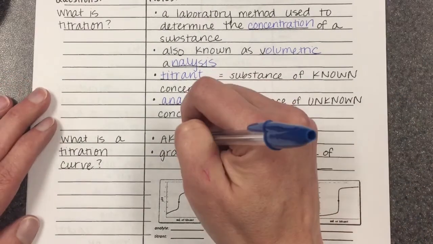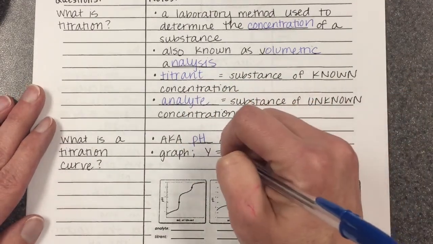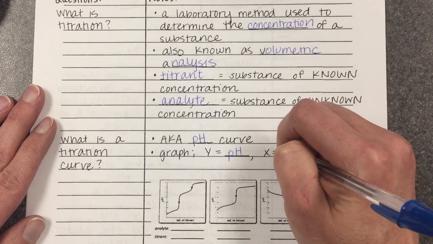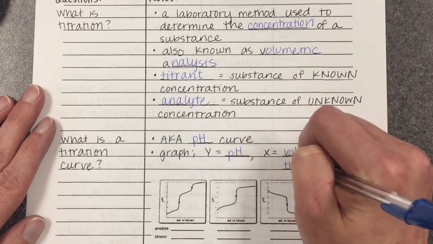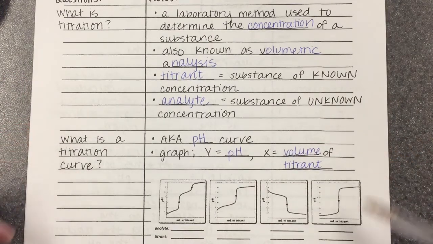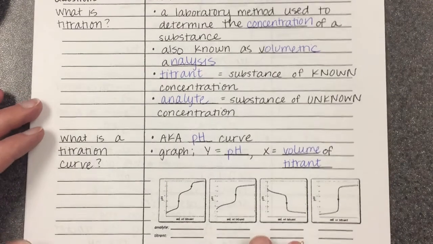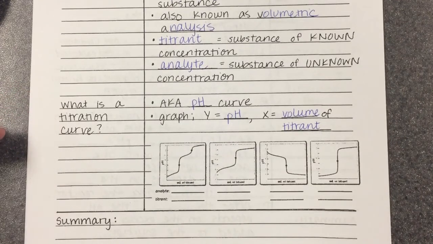Now it's also known as a pH curve because the y-axis is set up as the pH. The x-axis is usually the volume of the titrant, so how much of that solution of known concentration has been added throughout the experiment. So I have a couple of different examples of titration curves that you might see.